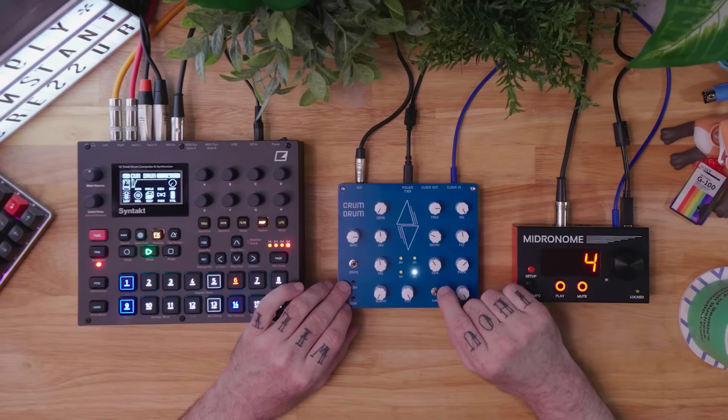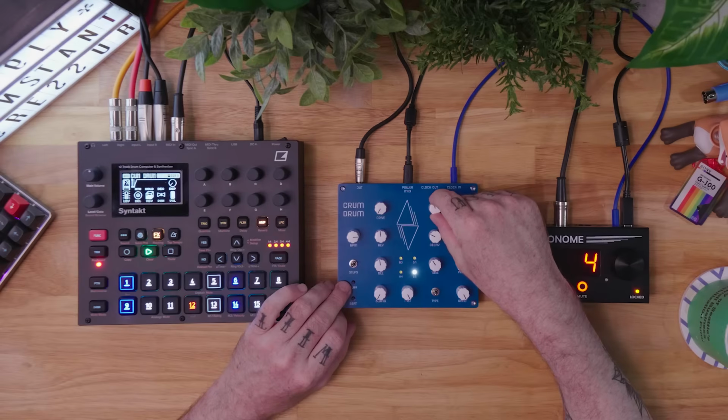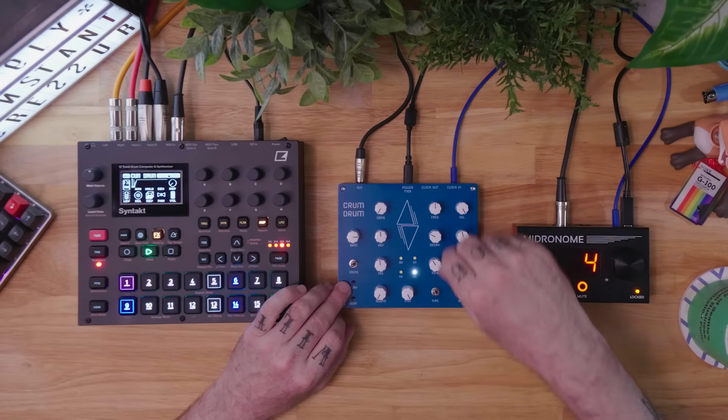Another thing that would make this really cool in the Crum Drum Pro would be an octave switch for the instruments. Because it'd be nice to be able to just drop this up and down octaves without completely messing up the pitch. If you need to tune this to something, basically turn random down.